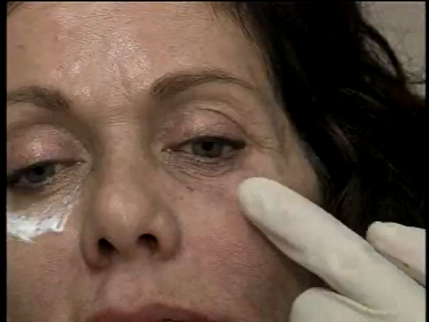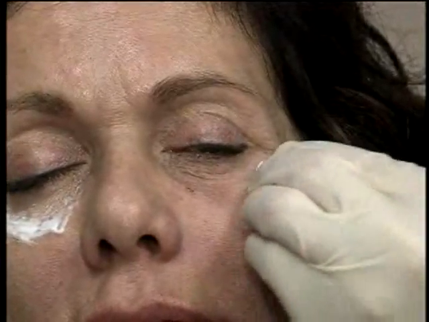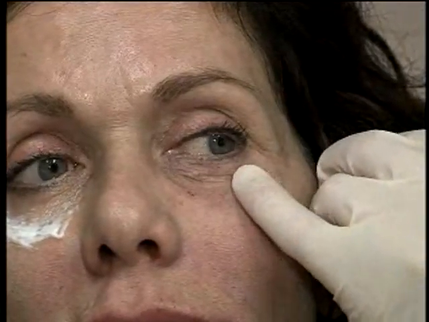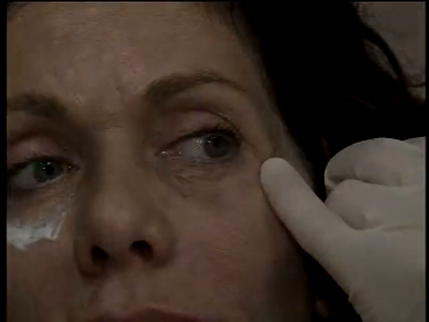Okay, so that's it for treating under the eye. Once again, undercorrect is the important point. Okay, and we'll give that about 2 weeks and see how that looks. Over the next 2 weeks, I find that the area gets better and better.